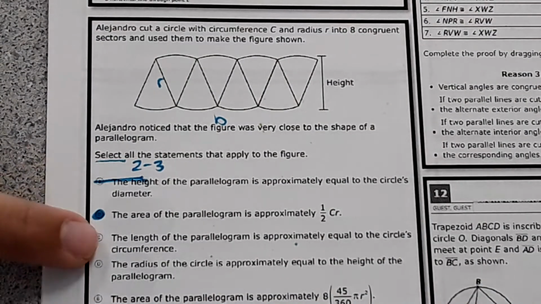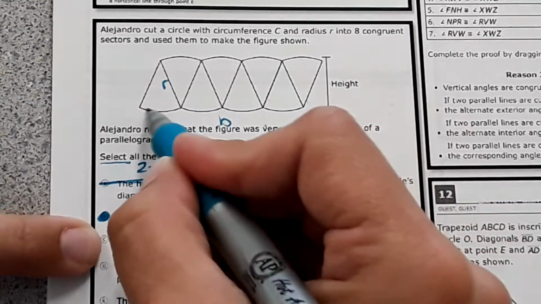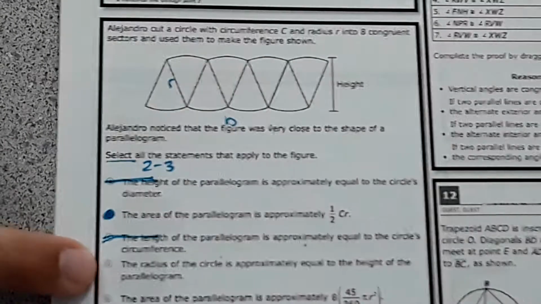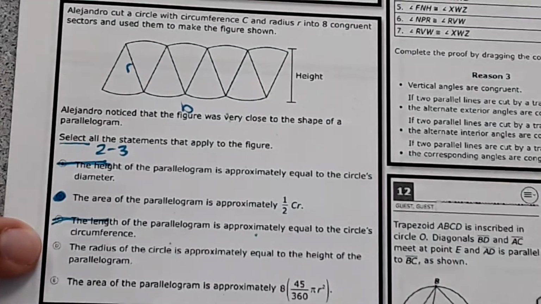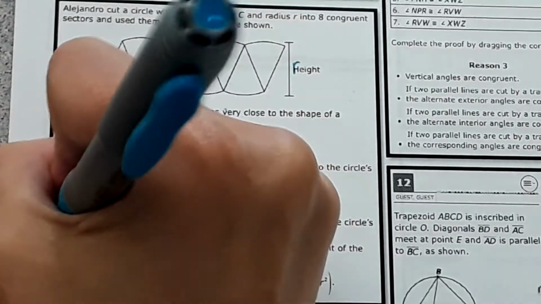Next, the length of the parallelogram is approximately equal to the circle's circumference. No, the length here would be half the circumference. That's not correct. The radius of the circle is approximately equal to the height of the parallelogram. Yeah, that's true.